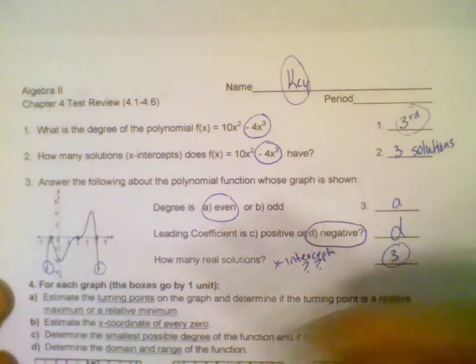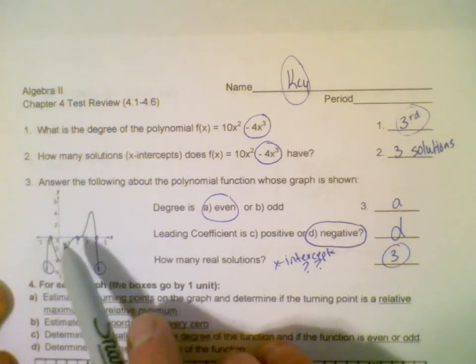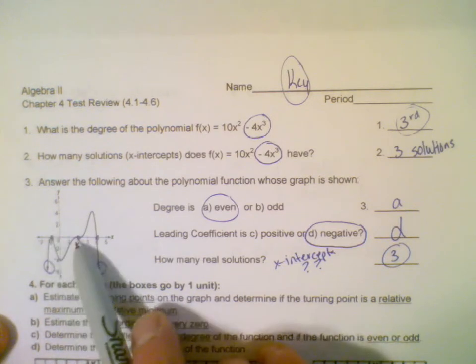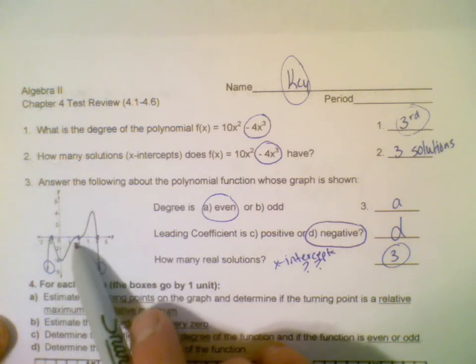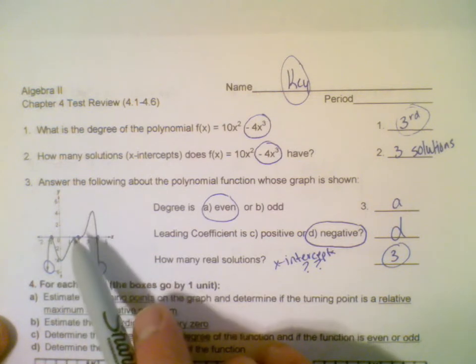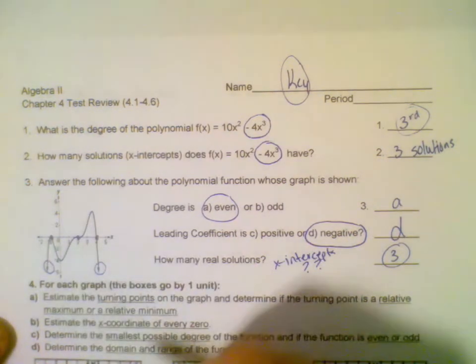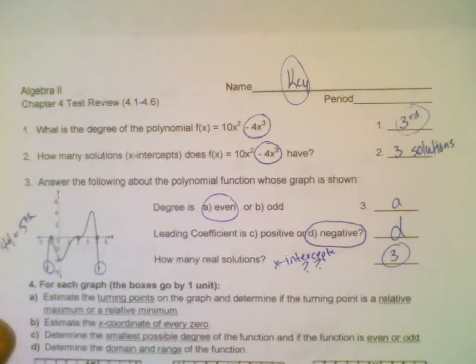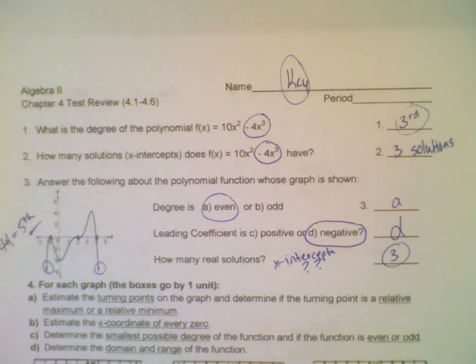Alright, and remember, if we wanted to go a little bit further, we could tell how many real solutions this is going to have by counting the number of terms, or we could tell the least degree of the function. So it would be 1, 2, 3, 4. So there's 4 terms. We can count this as a term because it kind of turns flat and then goes back up. So there are 4 terms. So if we want to know the least degree, you take that and you add 1. So it would be 4 plus 1 equals at least a 5th degree polynomial there.